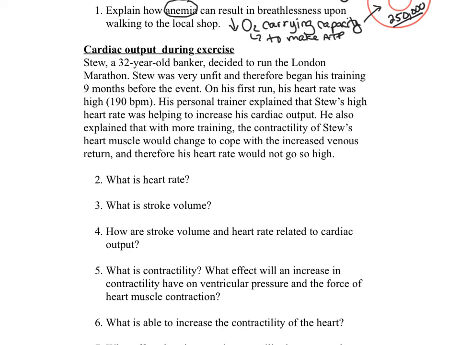So how are stroke volume and heart rate related to cardiac output? Cardiac output is how much blood is pushed out of the heart from the left ventricle per minute. So it's the stroke volume over an entire minute. And so we would multiply the heart rate times the stroke volume to get the cardiac output. So cardiac output is the heart rate, the beats per minute, times the stroke volume, which is the amount of blood pushed out in one beat. So now we're looking at how much blood is pushed out in 1 minute.